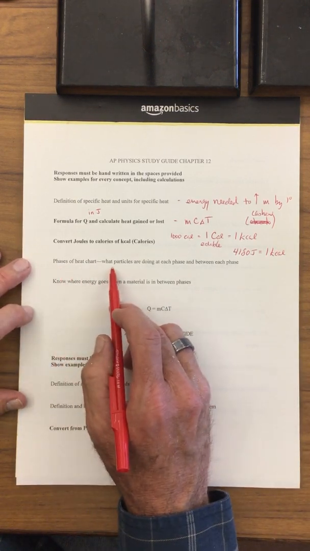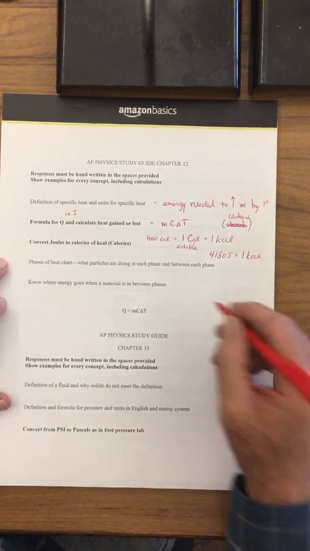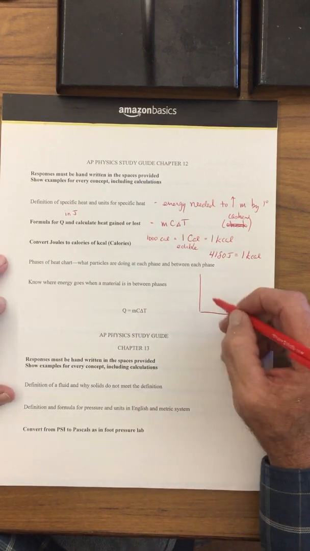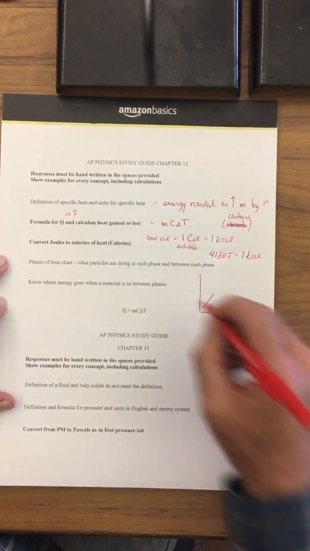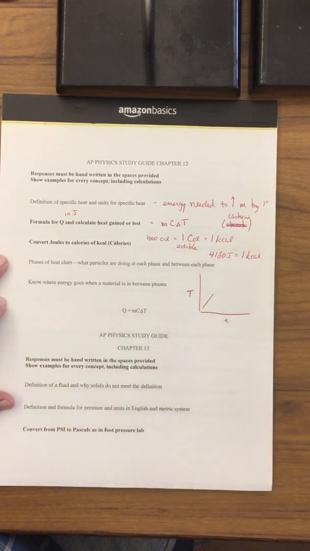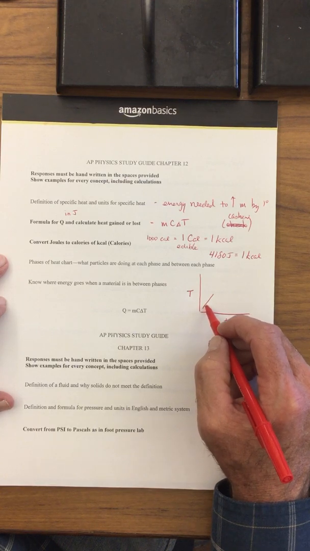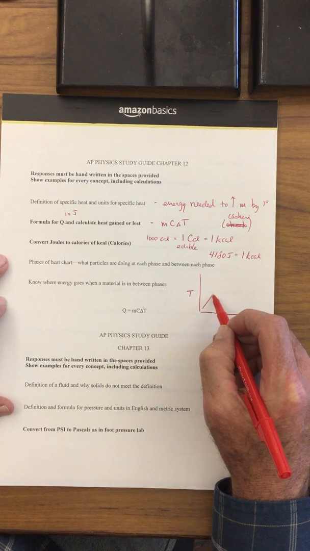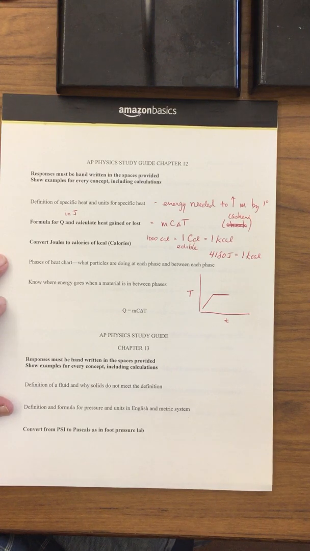Looking at the phases of a heat chart, what particles are doing at each phase and between each phase? If you can draw this over here. If you remember from chemistry, over time we're going to be increasing the temperature. So we're continuously adding heat, and the particles are going to be increasing in their molecular motion. But then if you remember, these are going to be plateauing. The temperature no longer increases, but it stays the same.